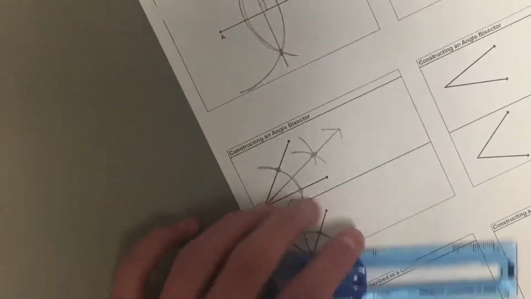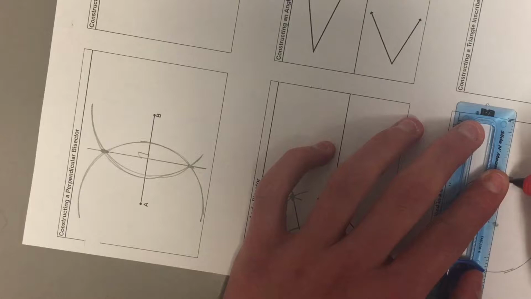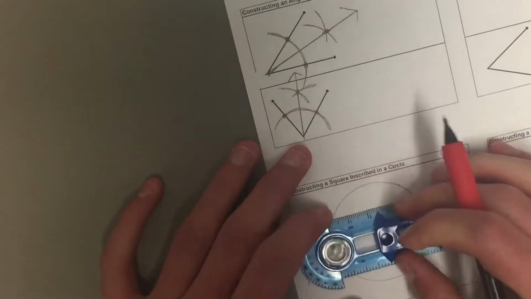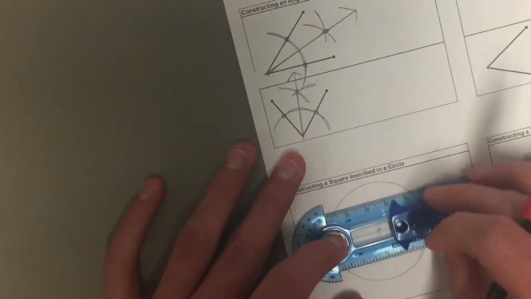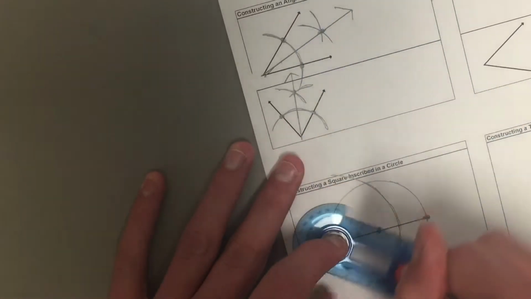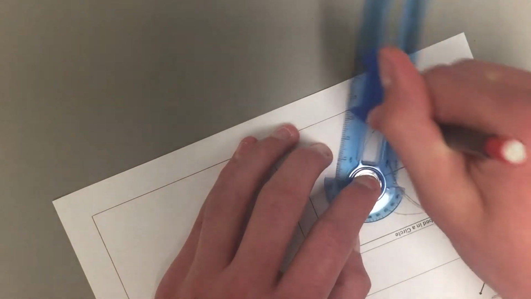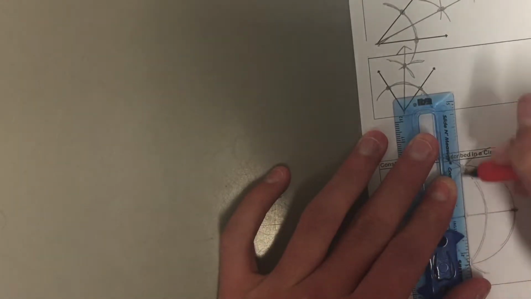Then what you want to do is basically construct a perpendicular bisector inside that. So you want to make a diameter and create the points where that diameter lies on the circle, and set your compass more than half of that diameter. Make a swoosh, do the same on the other point, make a swoosh, then put a point where those 2 swooshes intersect, then make a line going through all those points.